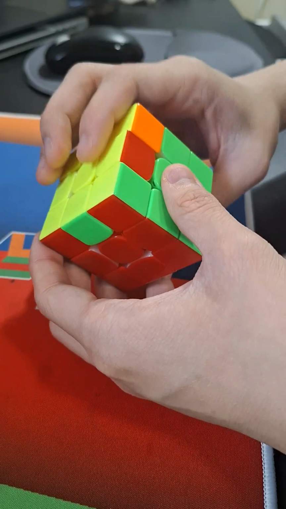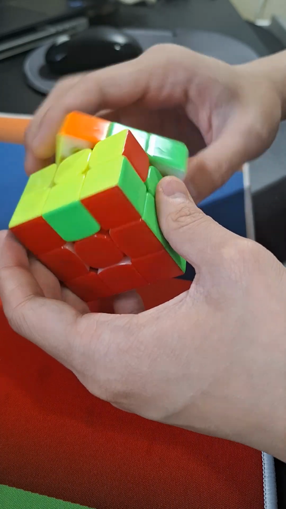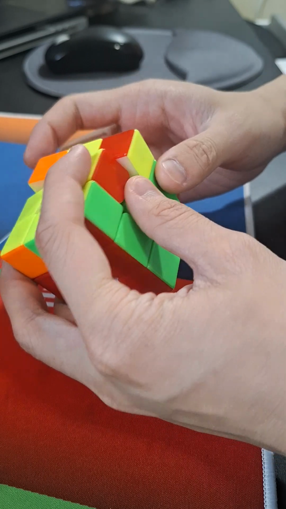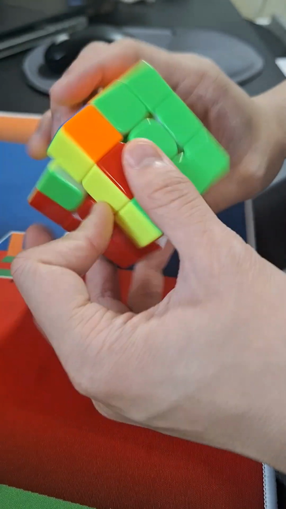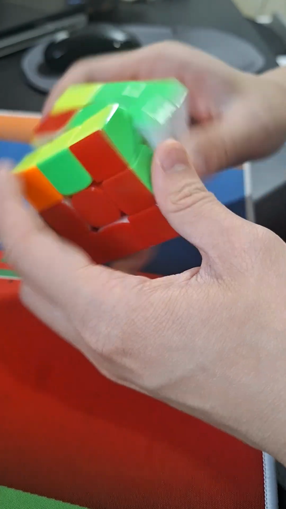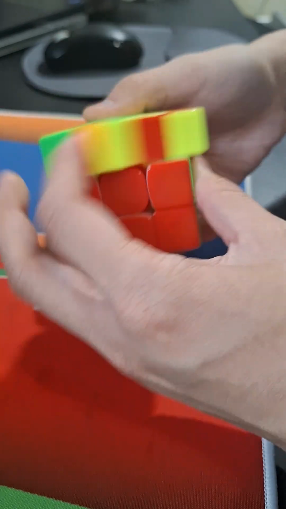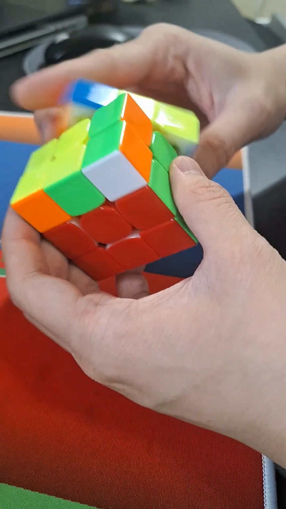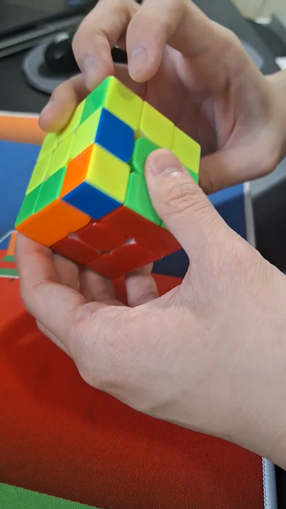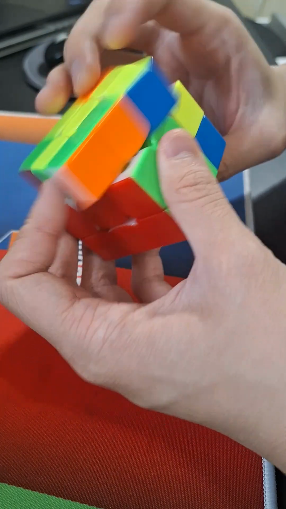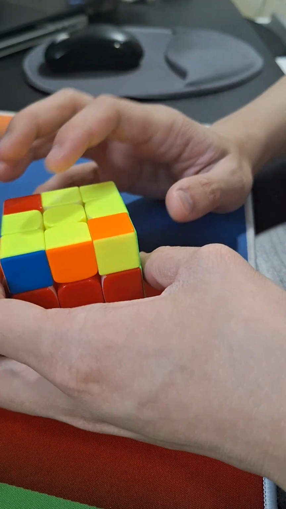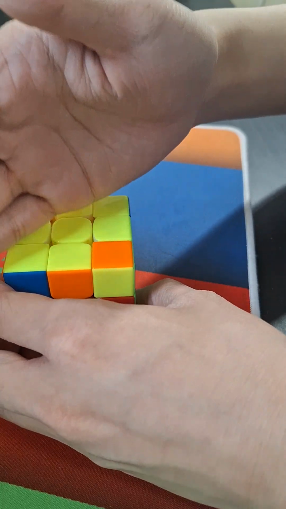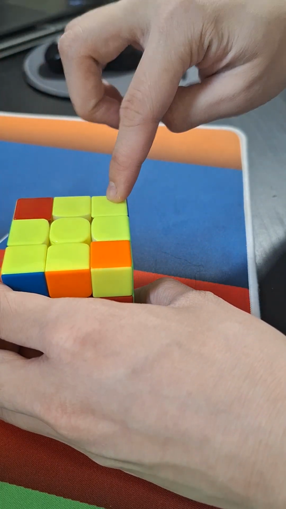So I guess, on this I would probably say keep the diagonal of solved going from this to this.